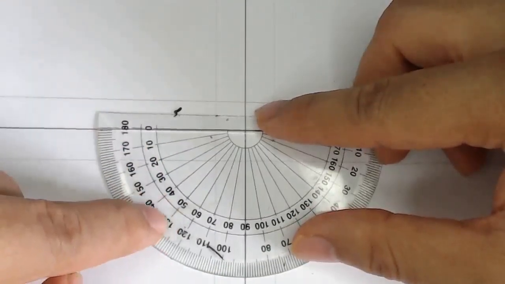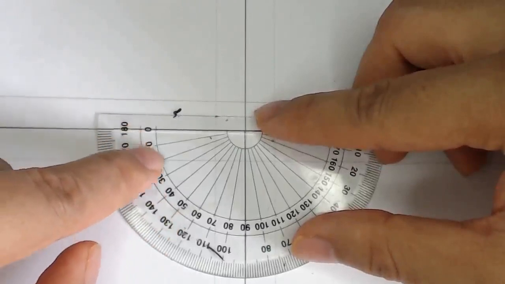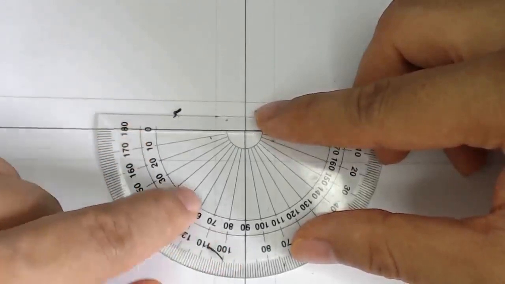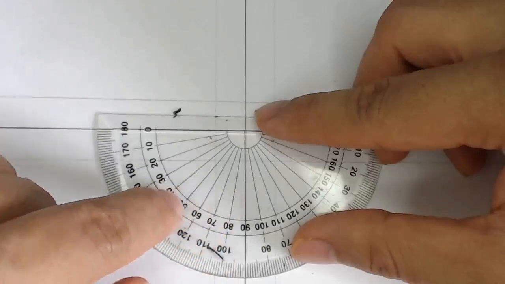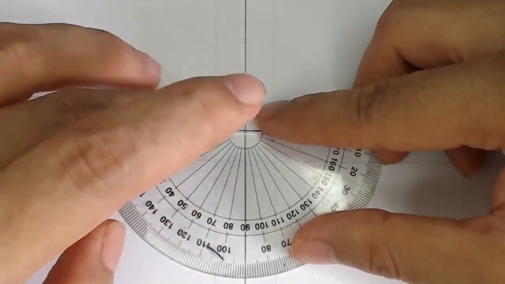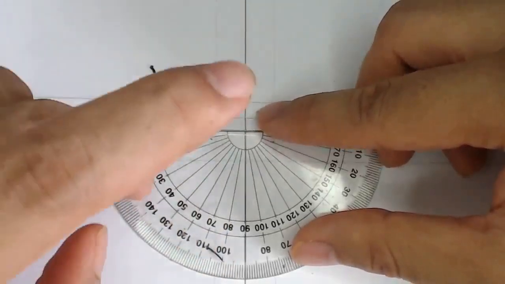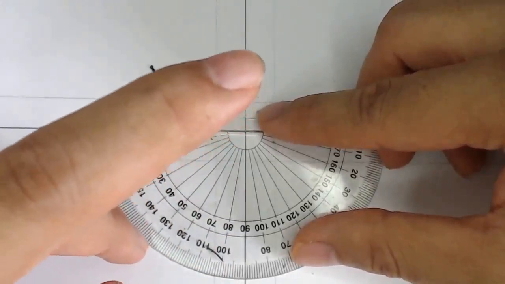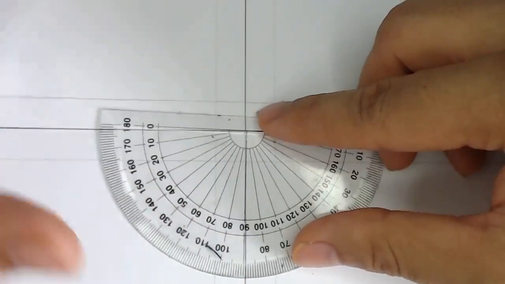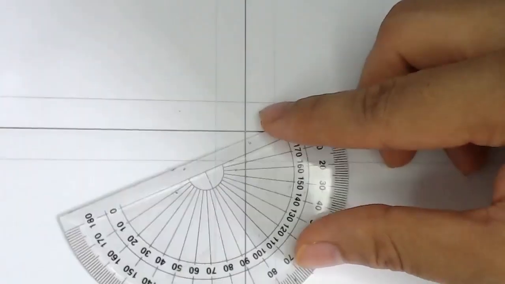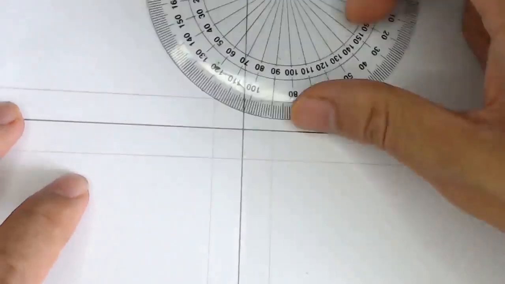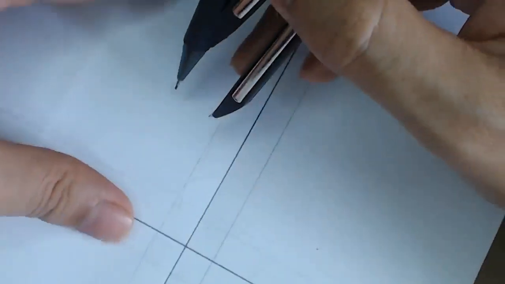If the factory prints it with the wrong scale, then you will have a scale which is always wrong, forever. This is why I really suggest you not use this protractor, but instead use this compass to get an excellent separation of the line.